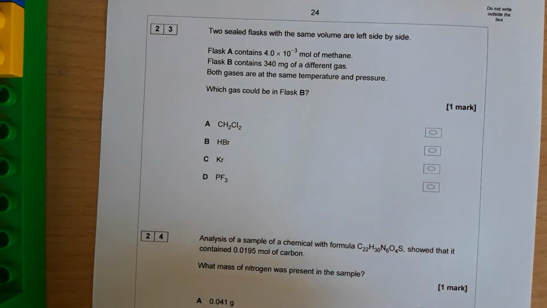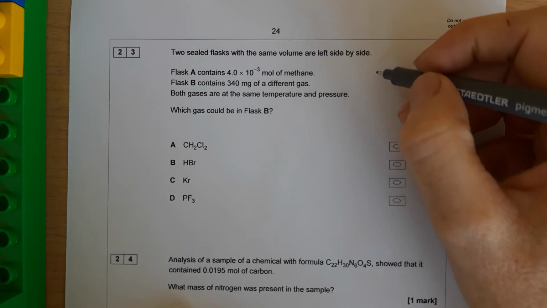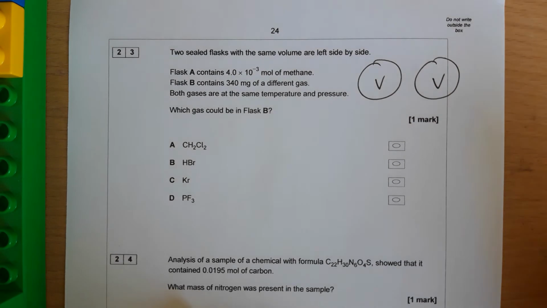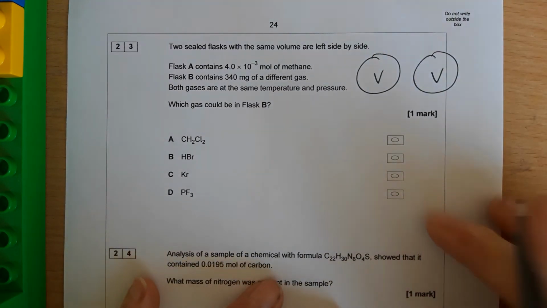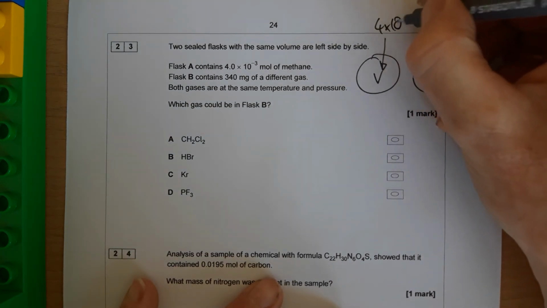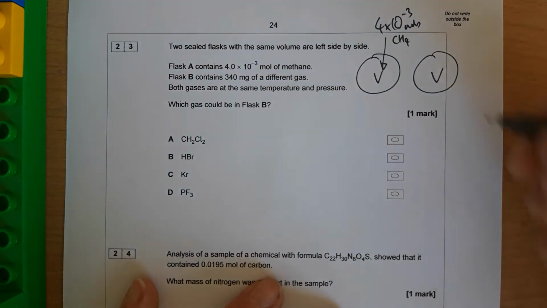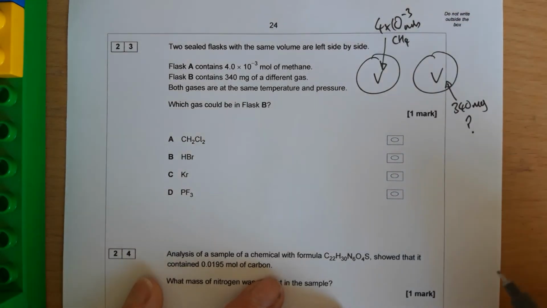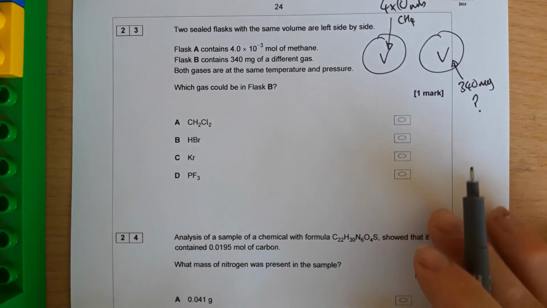Right, two sealed flasks with the same volume are left side by side. Two sealed flasks, with the same volume, same V. I'm already worried I'm going to get this wrong. Flask A contains 4 times 10 to the minus 3 moles of methane. And the other contains 340 milligrams of a gas, but I don't know what the gas is, so I don't know how many moles there are. Both gases are at the same temperature and pressure.